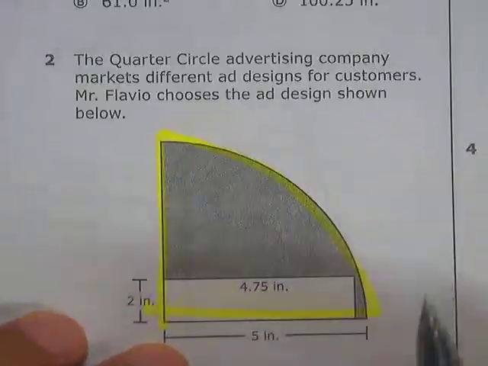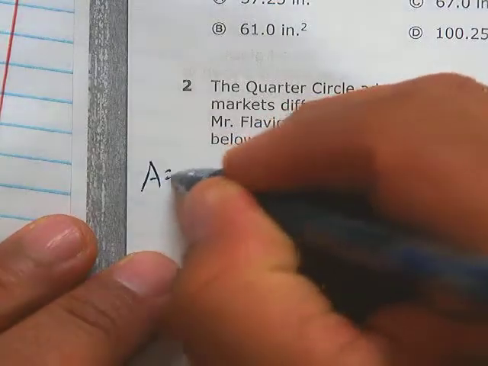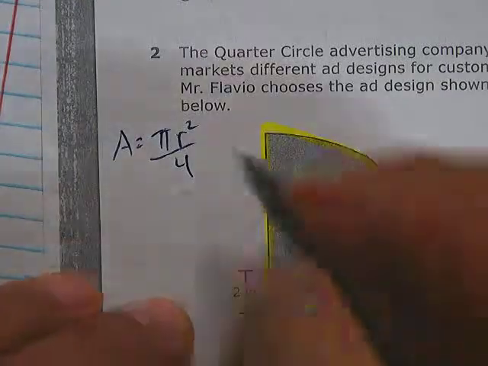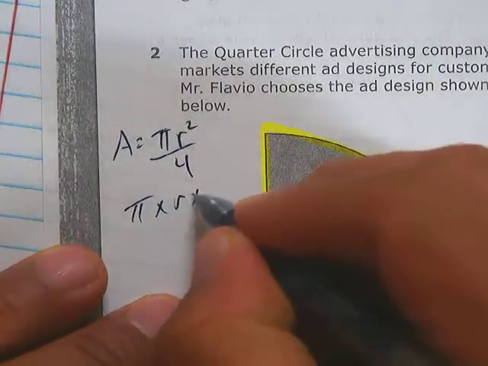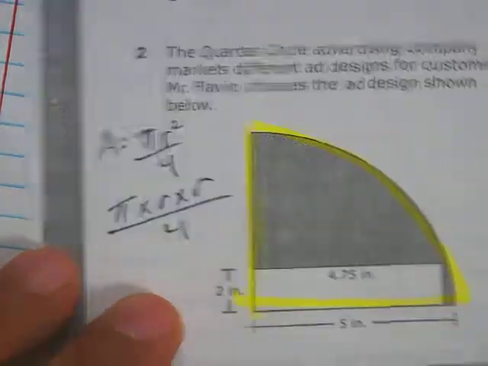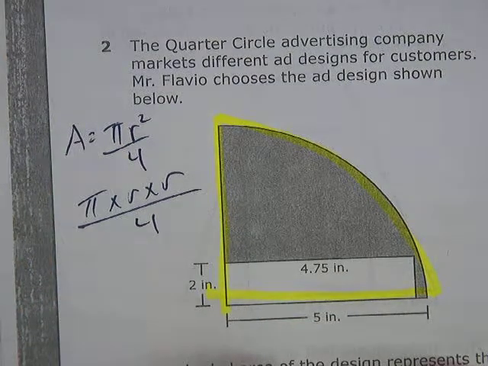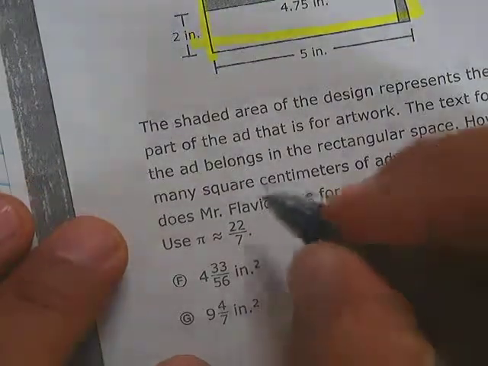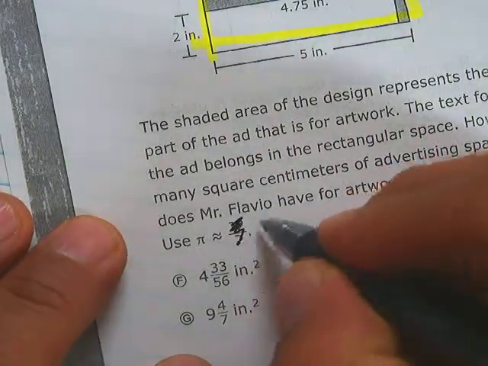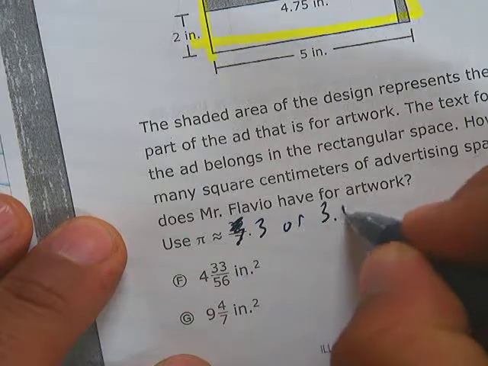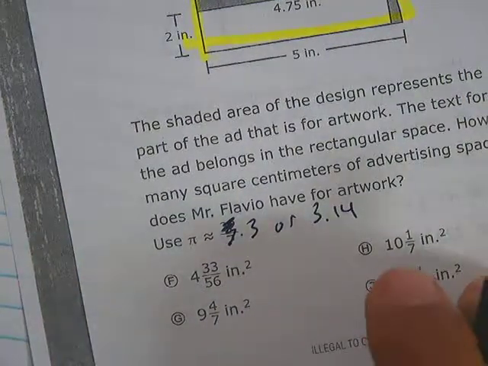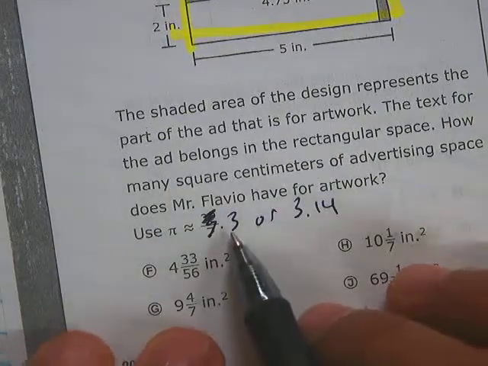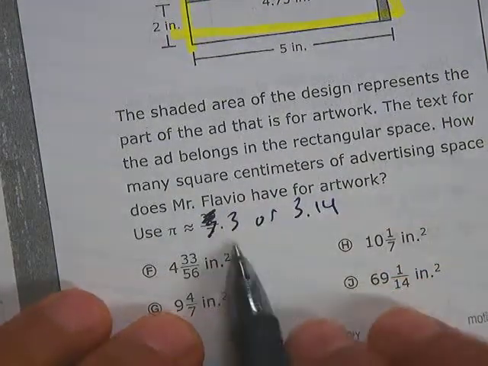Look, quarter circle. That's the equation you're going to use. Quarter circle: pi times radius squared divided by 4. So then I look there. Okay, that's what I'm going to use. I have a quarter circle, so I'm going to put there pi times radius squared divided by 4. Which means pi times radius times radius divided by 4. Now, we can use 3 or 3.14. It says 22 over 7. So we use 3 or 3.14.